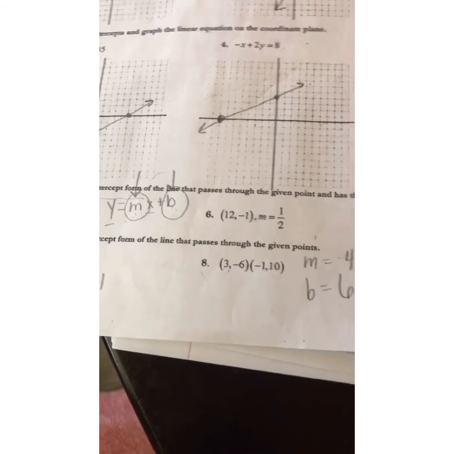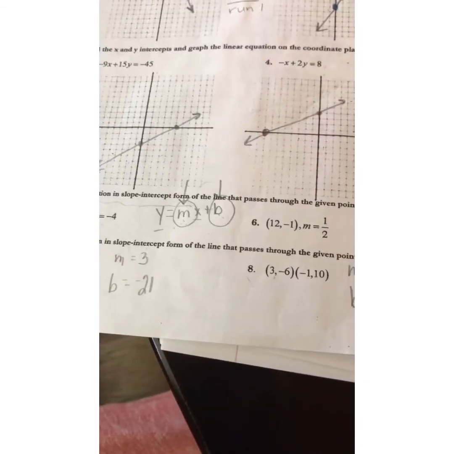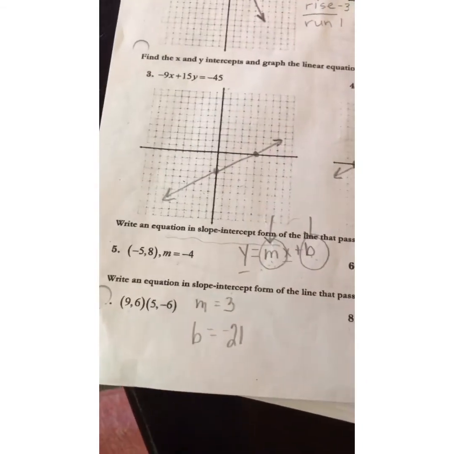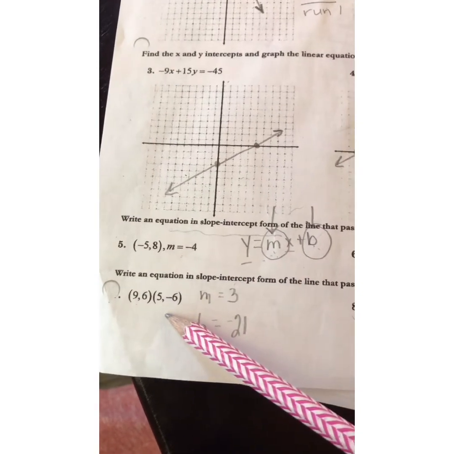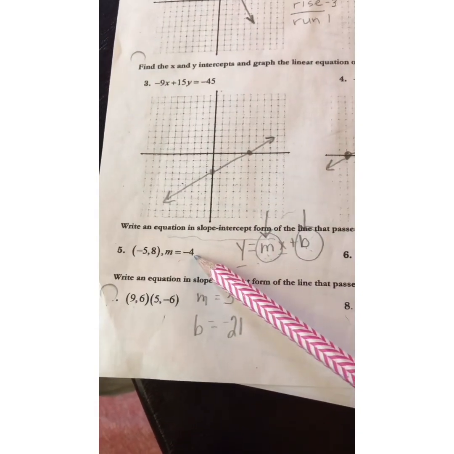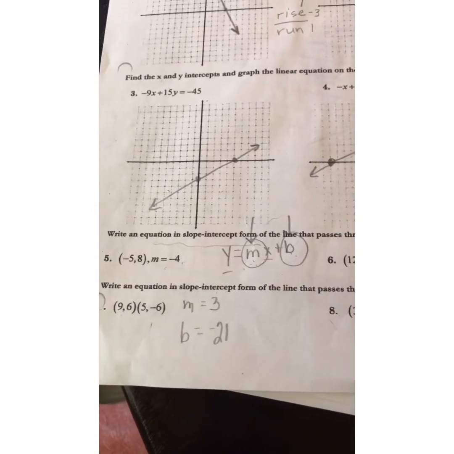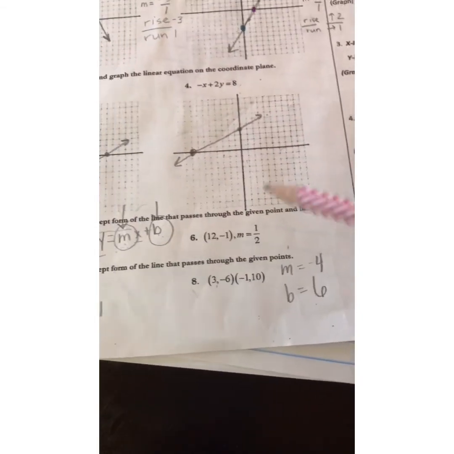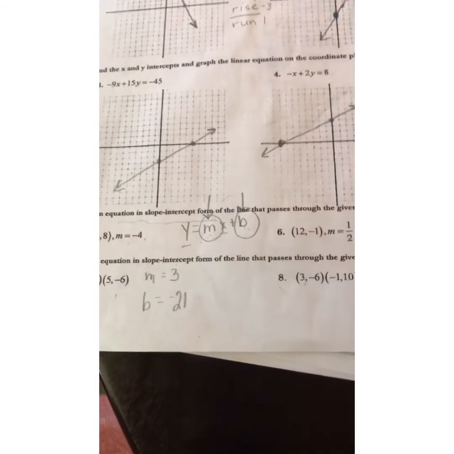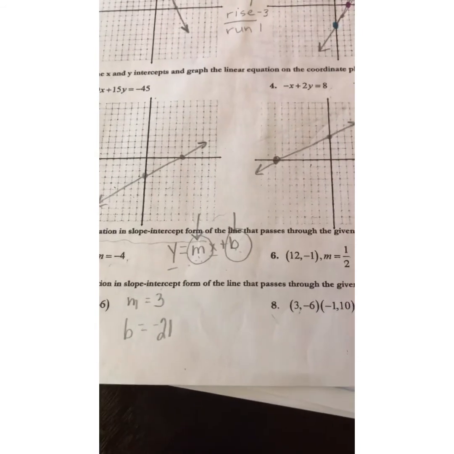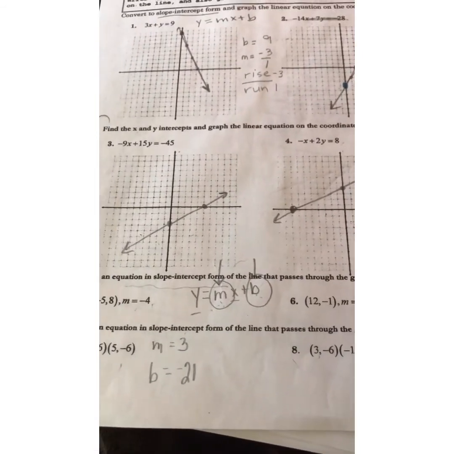So on the assessment or on the Google form today, you're going to be doing various different things. I might ask you to find the slope between 2 points. I might ask you to solve for b, and then I'll probably ask you to do a problem kind of like 7 or 8 where you're doing everything together. Okay, so just make sure you watch the video and you know exactly how to do all of this.